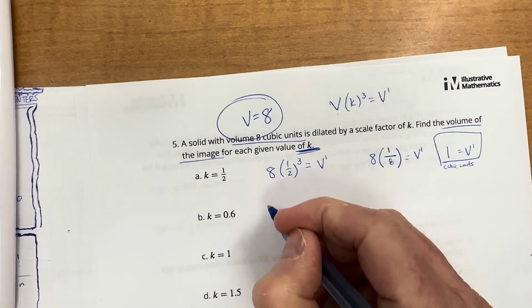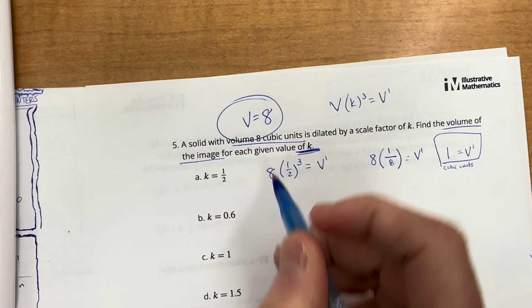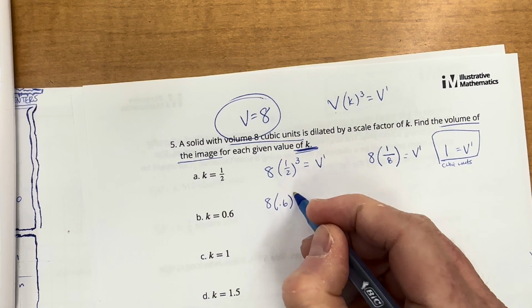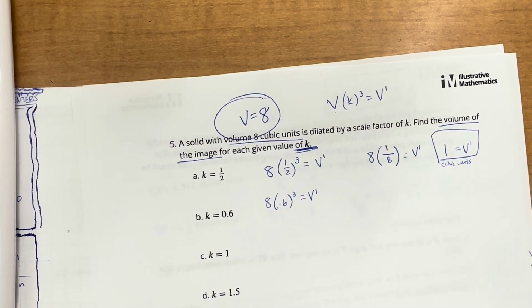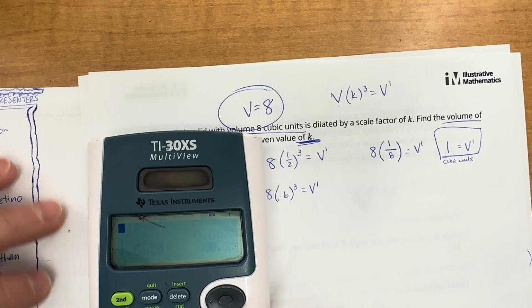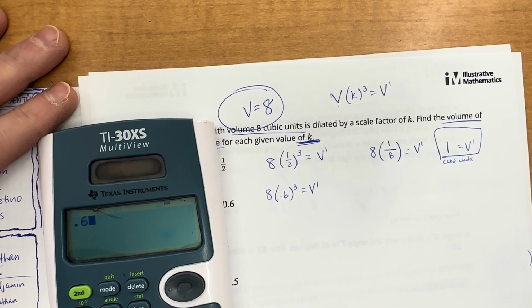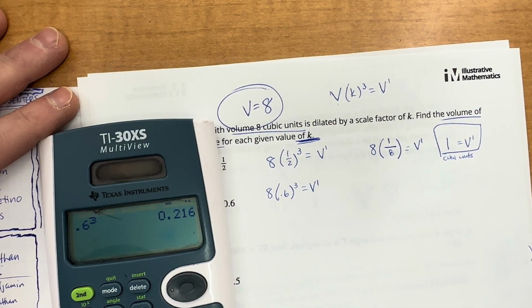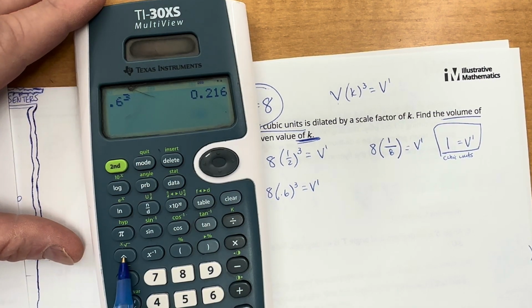Okay, here we go. k now is 0.6. Still have a volume of 8. So 8 times 0.6 cubed equals V prime. Now I like to do the 0.6 to the third power first. So there's your exponent button right there.